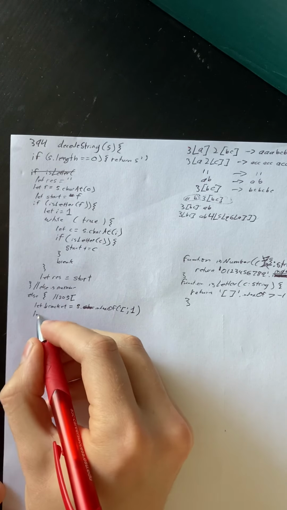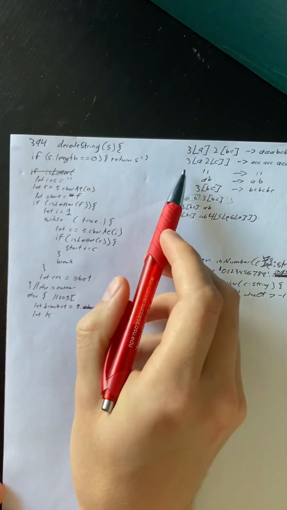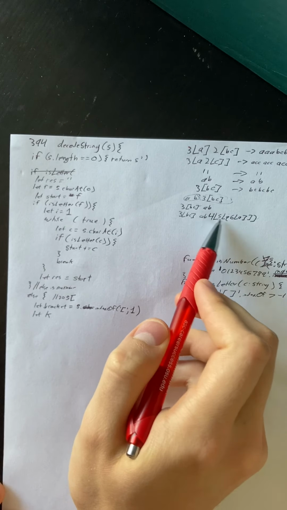And now K, where K is like 3 or 4 or 5, whatever the number is.